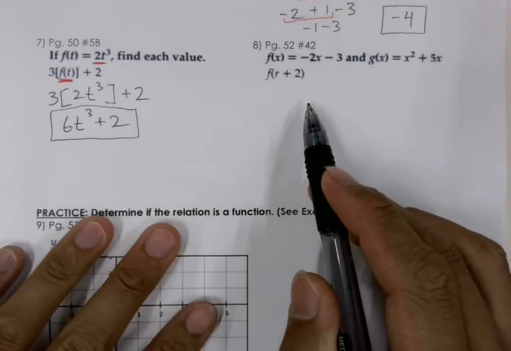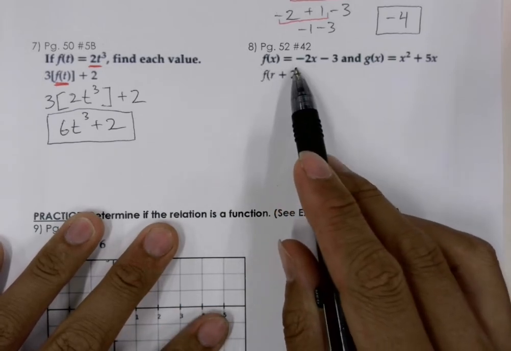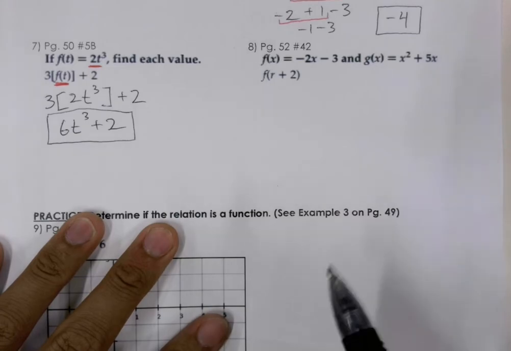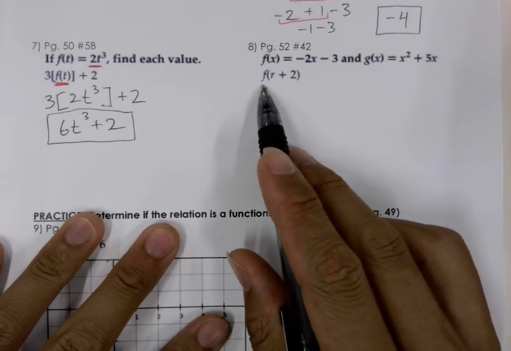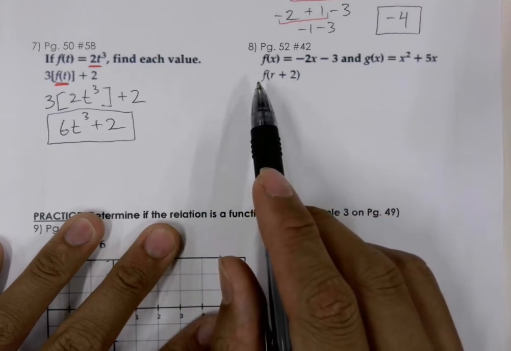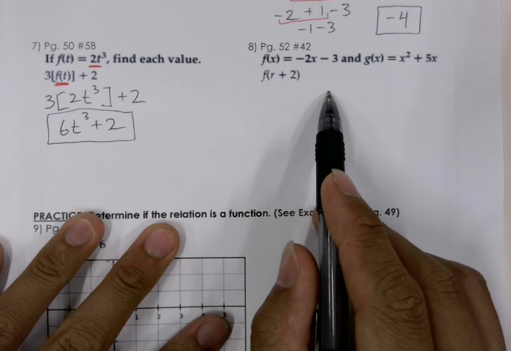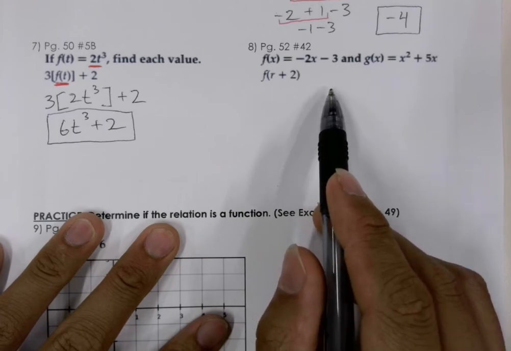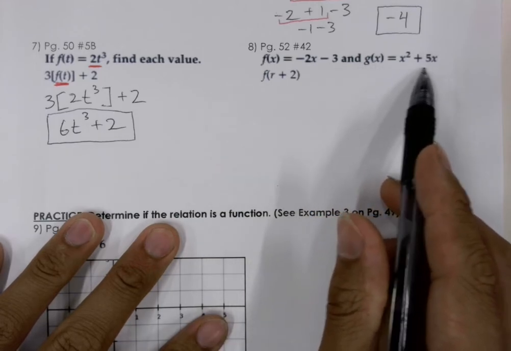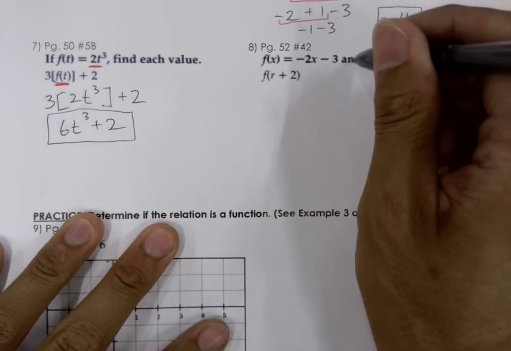Let's finish up with number 8. F of x is equal to negative 2x minus 3. Since the expression that we are looking to evaluate is f of r plus 2, and there's no mention of g of x, we can ignore this g of x here. Okay. So I'm going to put a line through it.